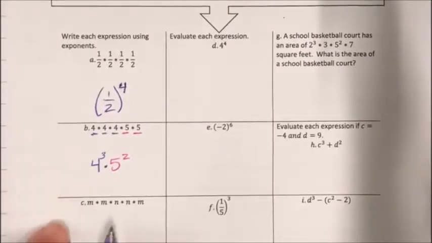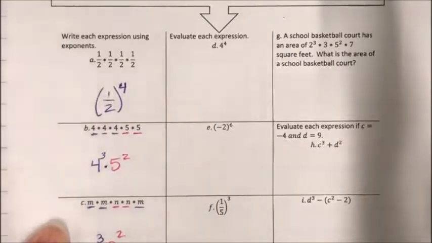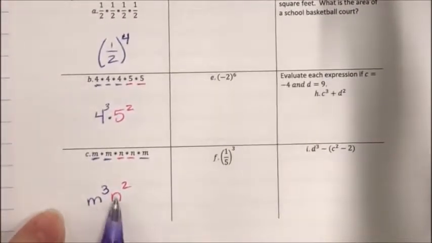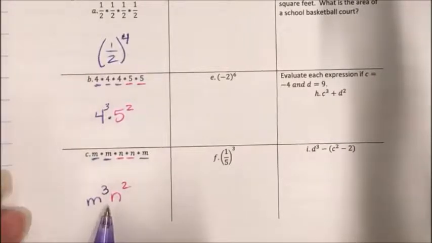Okay. Then I have letter C down here, which is m times m times n times n times m. So I have 1, 2, 3 m's, and 1, 2 n's. So I get m to the 3rd n squared. m to the 3rd times n squared. You can leave it like this, or you can add a dot in between them, which is the multiplication symbol. Completely up to you. This is usually how you will see it though.